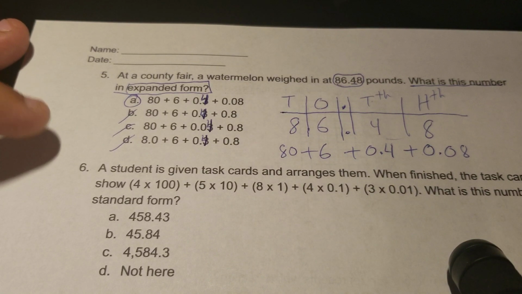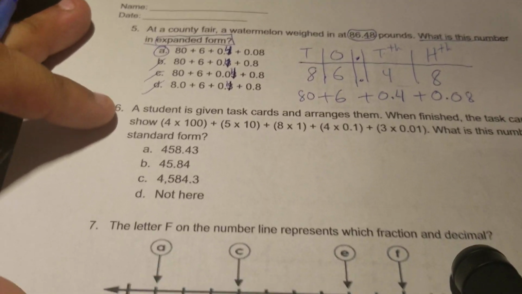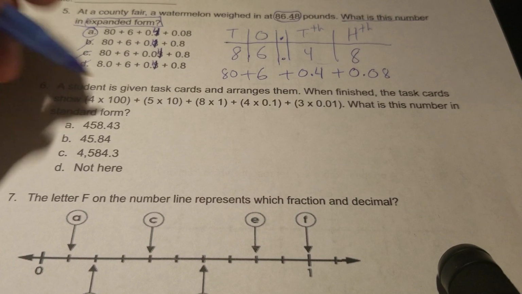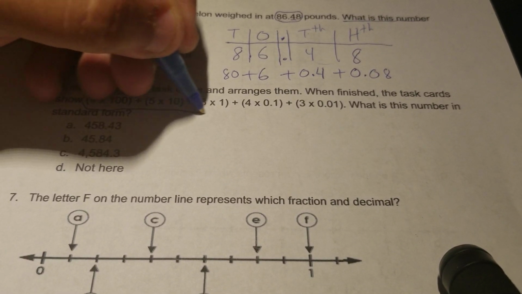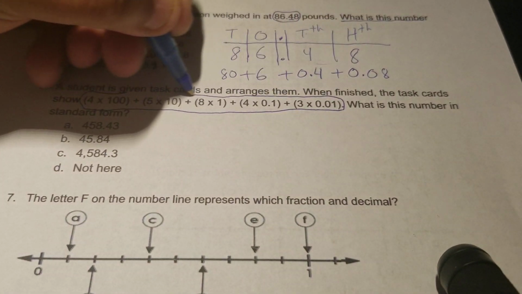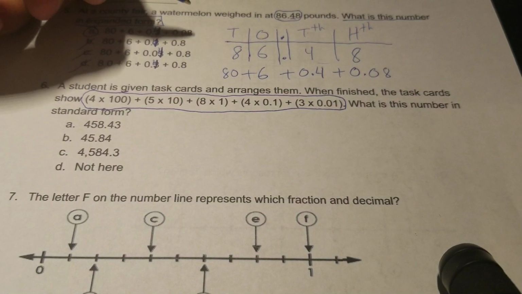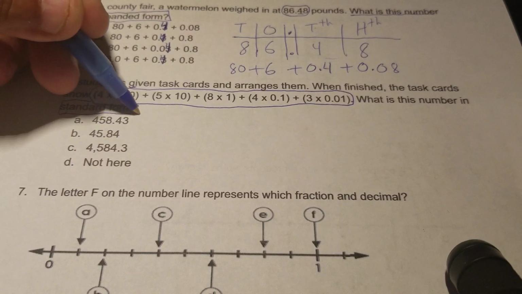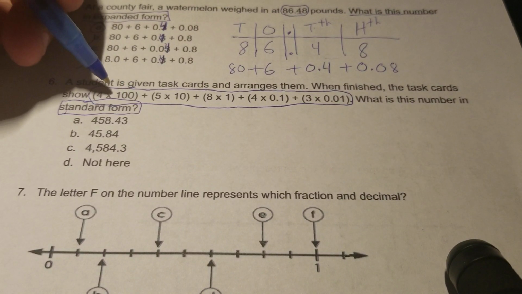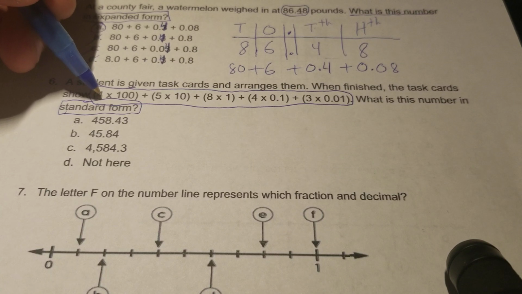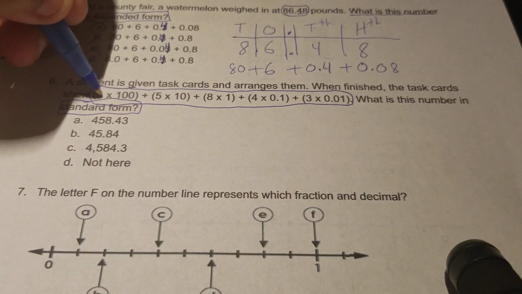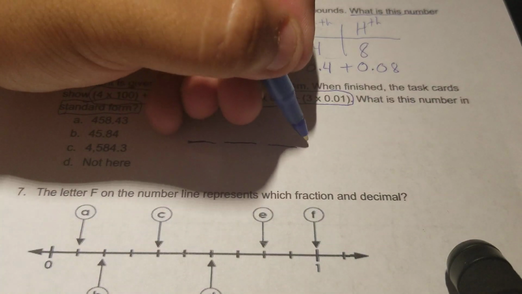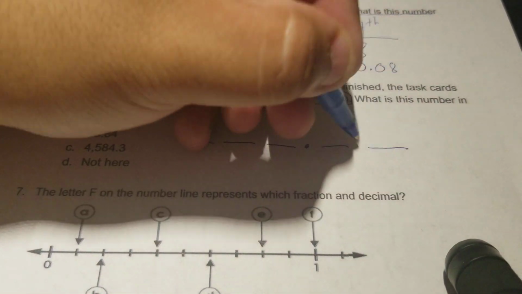Now, a student is given task cards and arranges them. When finished, the task cards show 4 times 100 plus 5 times 10 plus 8 times 1 plus 4 times 1/10 plus 3 times 1/100th. What is this number in standard form? Well, let's go ahead and figure this out. 4 times 100, our largest number is going to be in the hundreds place. So it's hundreds, tens, ones, tenths, hundredths.